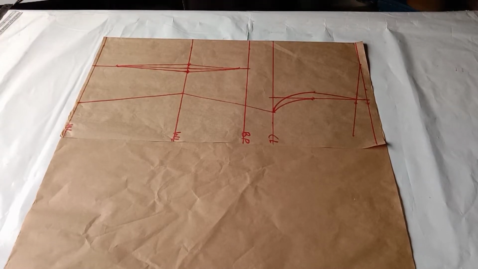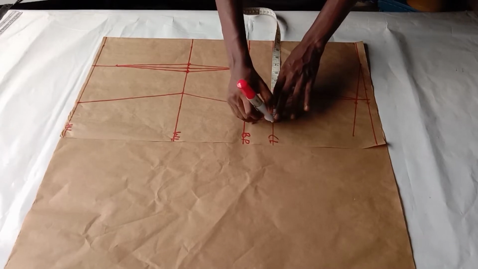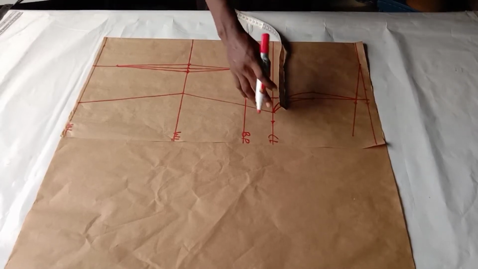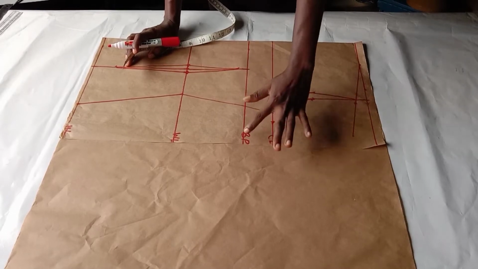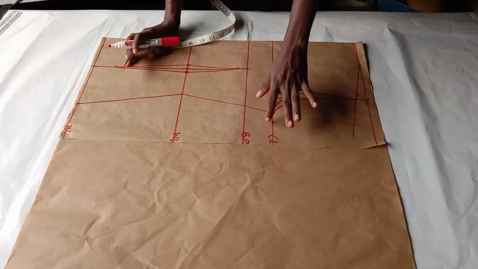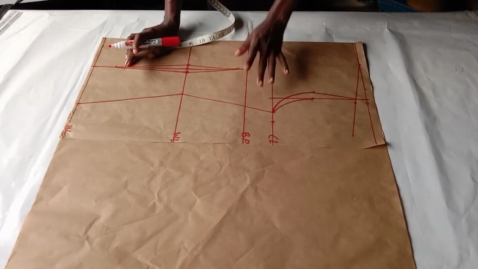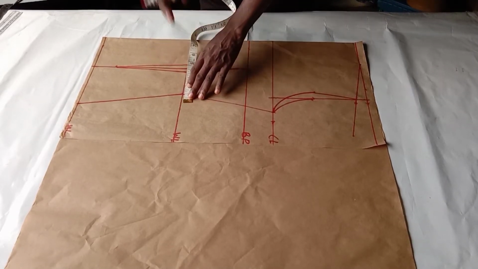Now, going over to my side seam allowance. For the bust area, I will add 1 inch side seam allowance. You can add between 1 to 2 inches side seam allowance. And if you are adding a lining to your blouse, make sure you add 1/2 inch as well to the blouse. That is to join the fabric itself to the lining. Don't forget that. And also for the waist, I will add 1 inch.